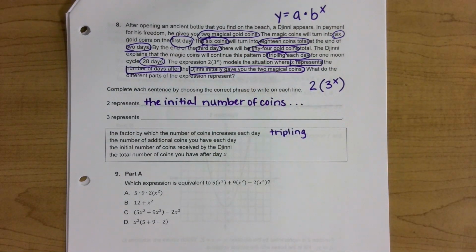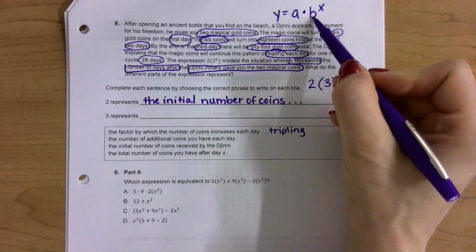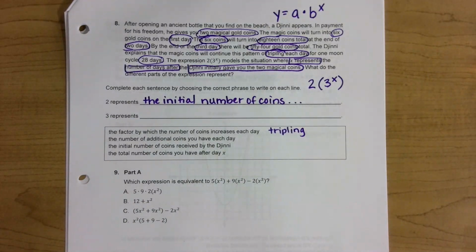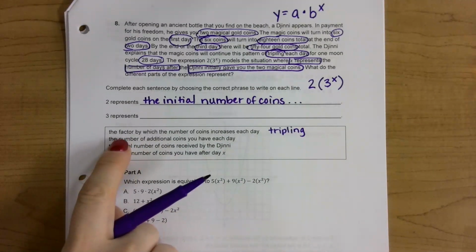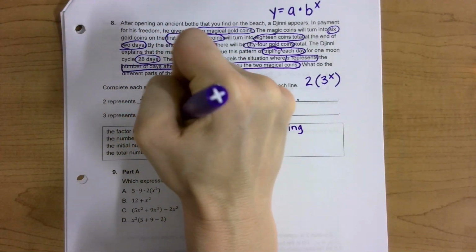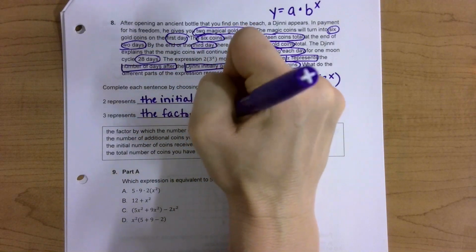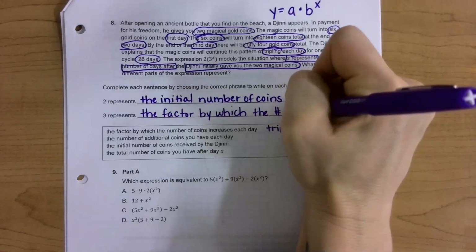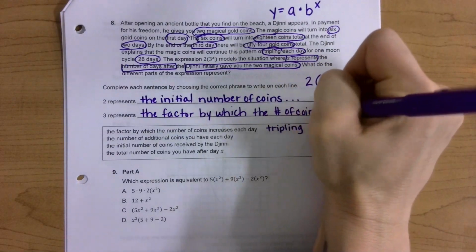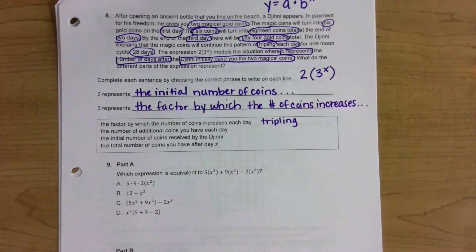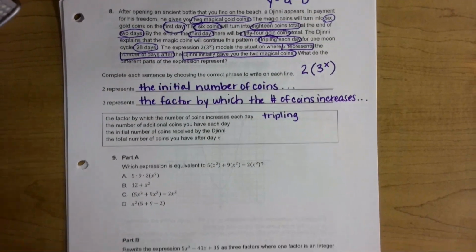And then 3 represents, 3 would be our value for b in the exponential function, and that shows that it's tripling each day, it's multiplying each day. And so that would be the factor that we're multiplying by. So 3 represents the factor by which the number of coins increases each day. And again, you can write the rest. So be familiar with the parts of an exponential function.